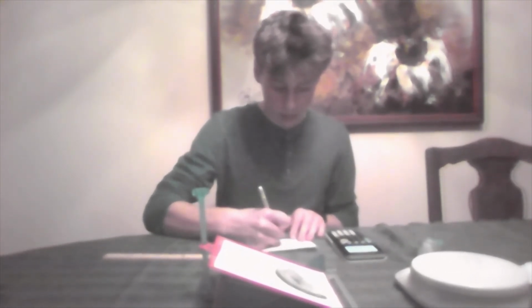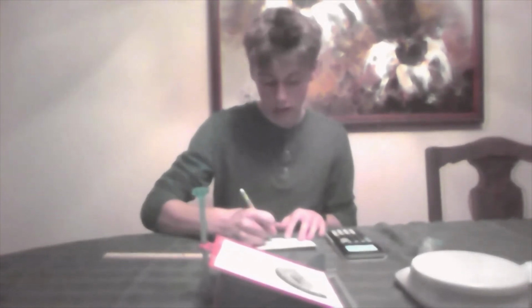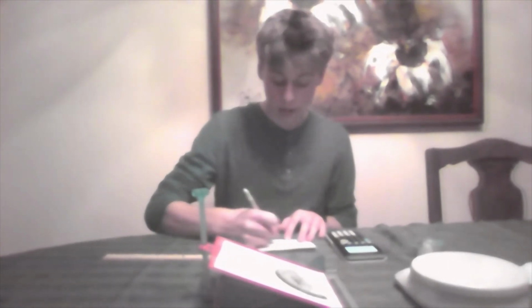So that gives us a total force of friction of 0.0244 newtons. So there you have it. You can calculate the force of friction between two objects.